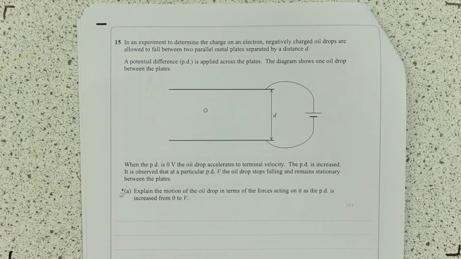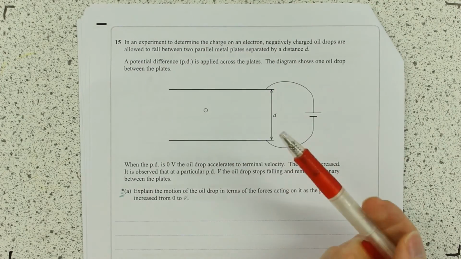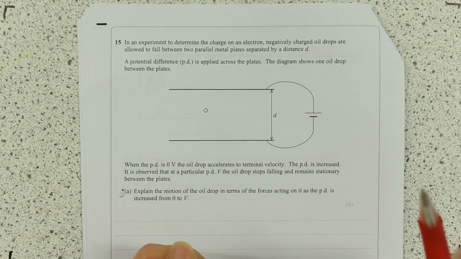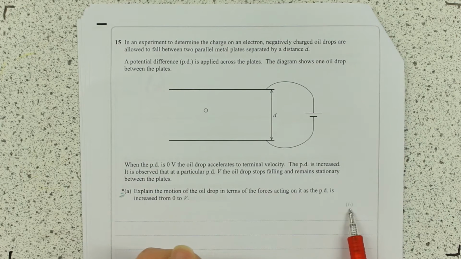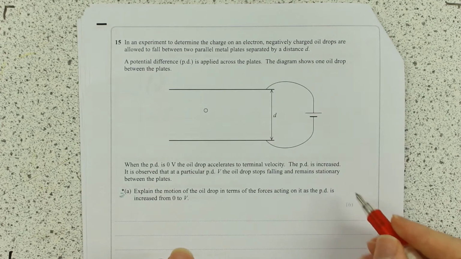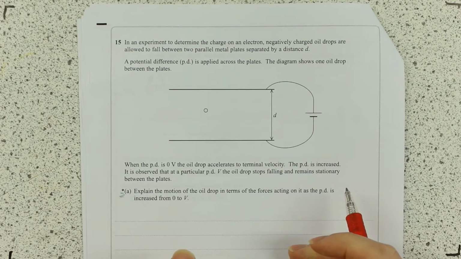What I'm going to suggest to you when you're answering quality of written communication questions is that when you read it, you try and see the clues of what's going to be in that mark scheme. 6 marks. There's going to be at least 4 to 6 points that you're going to make. And importantly, the last 2 of these are for the structure of your writing. And in A Level, we're talking about linking points.